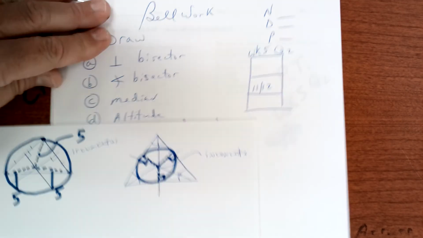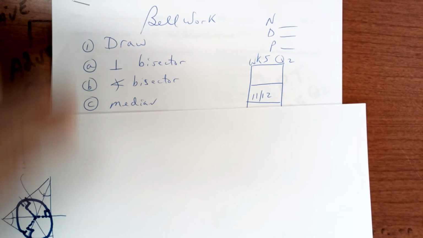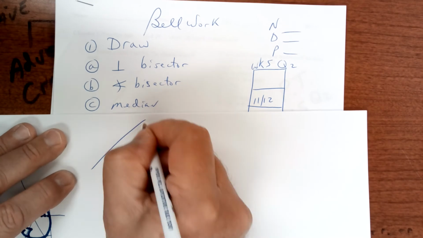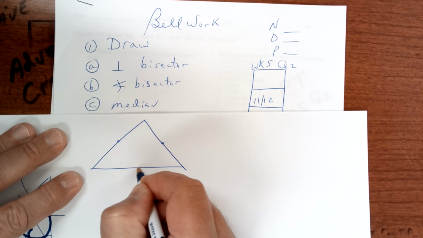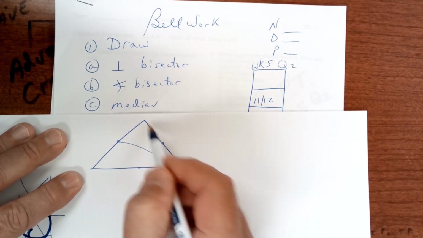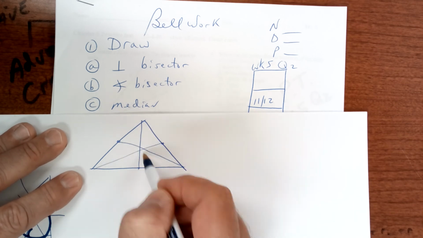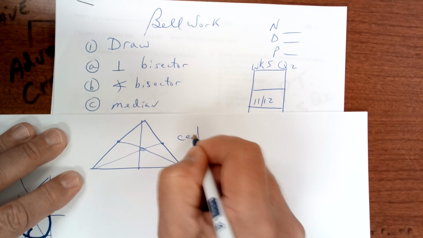This one right here, draw a median, draw a triangle. A median is a midpoint of the sides, and then you connect it to the vertices. And where they hit, it's called a centroid. Okay?